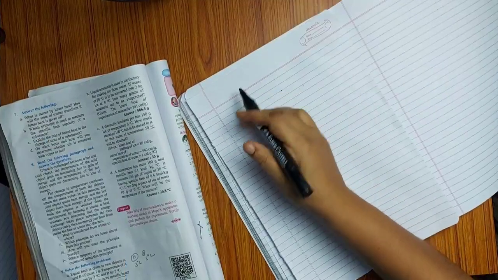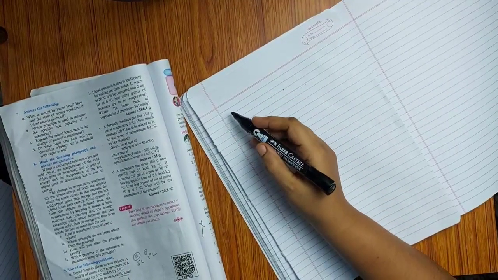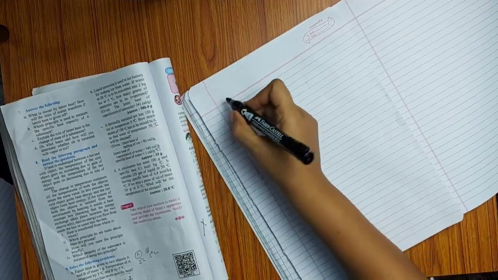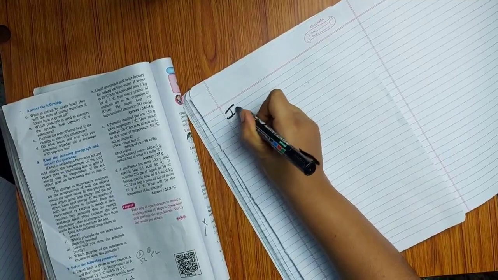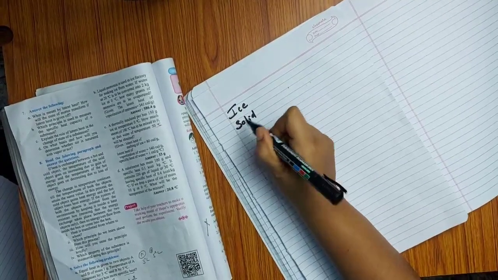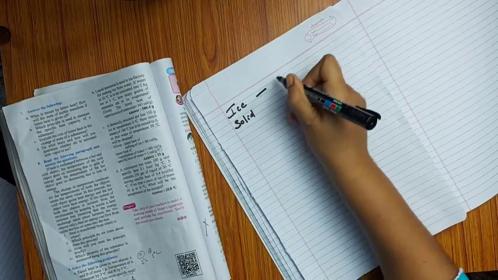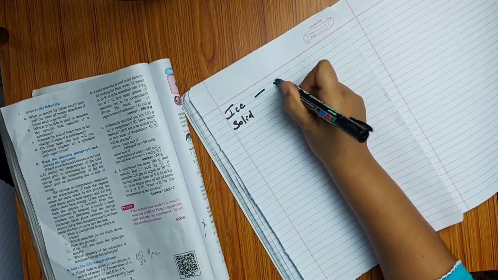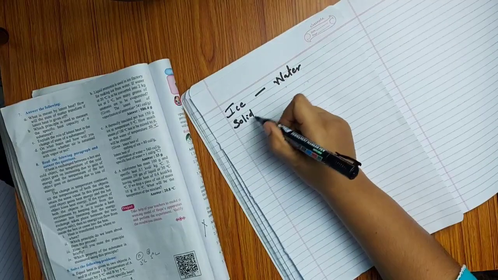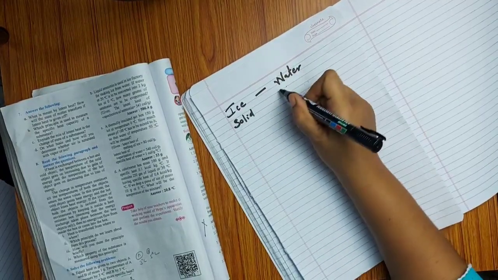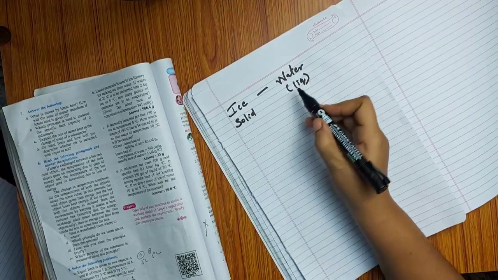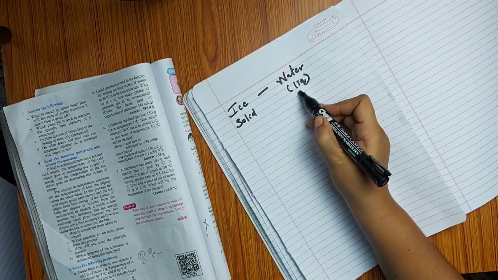Before we begin the numericals, in this lesson, we need to understand certain formulae. Now, suppose we have ice, which is a solid, and ice has to be converted into water. Here, we are changing the state. The solid ice is converted into water, which is liquid.